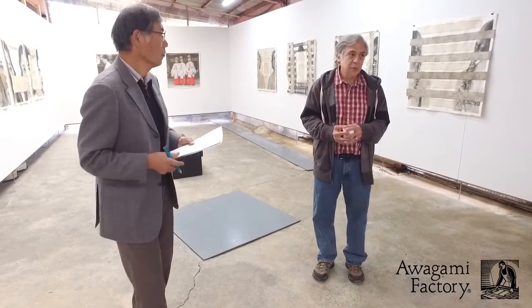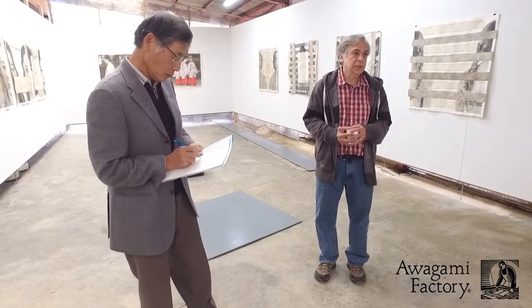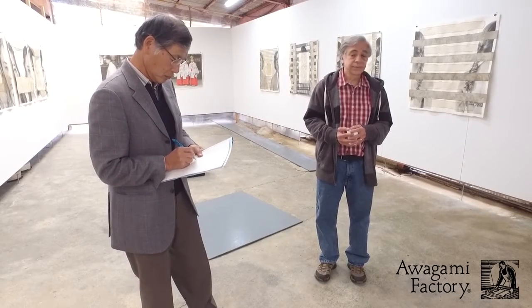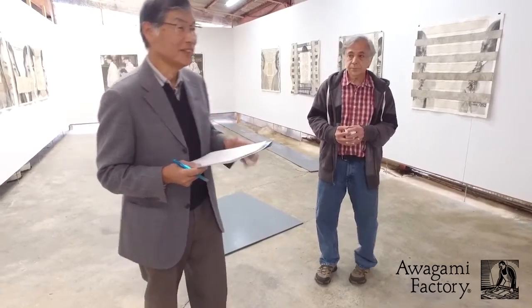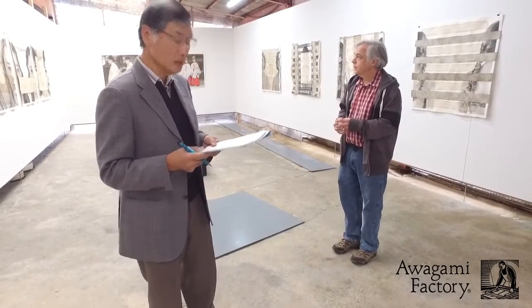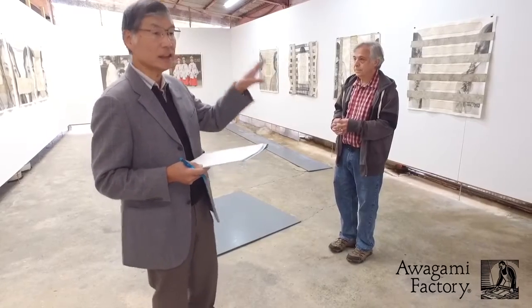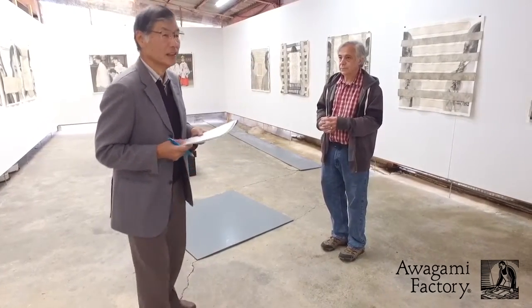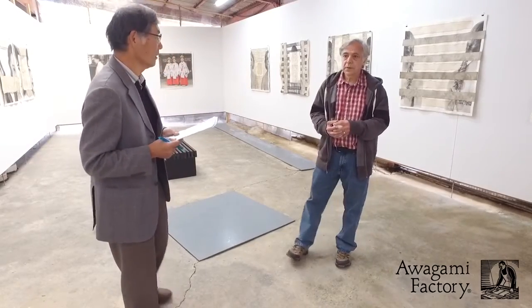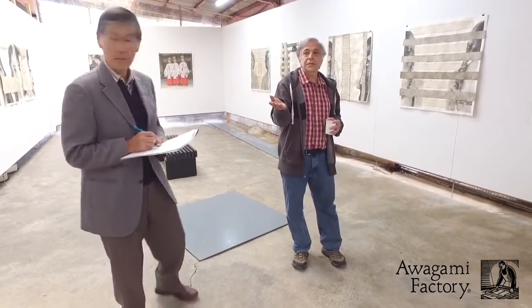I stained the paper with coffee and sumi ink and bleach. And this wall is an example of the process.